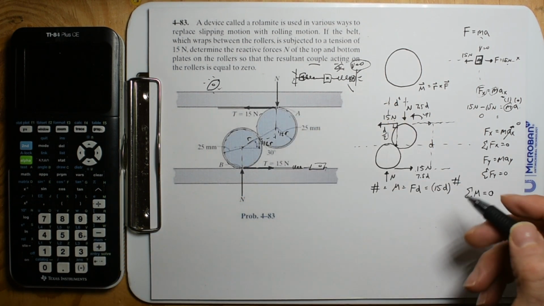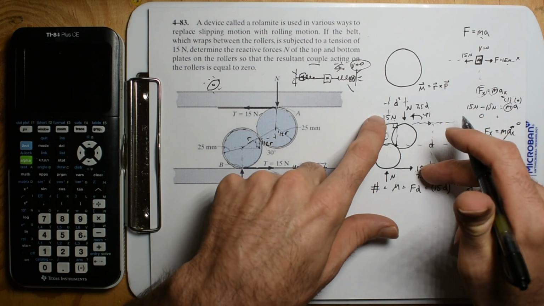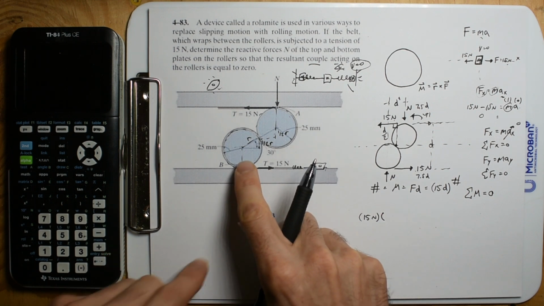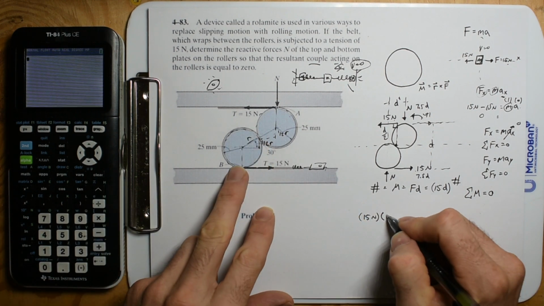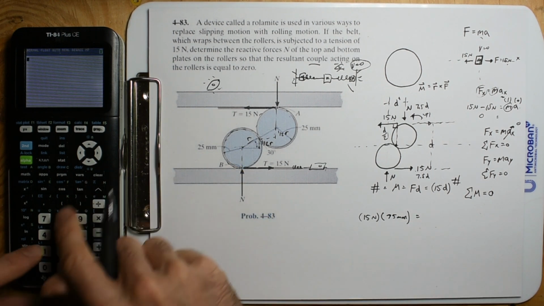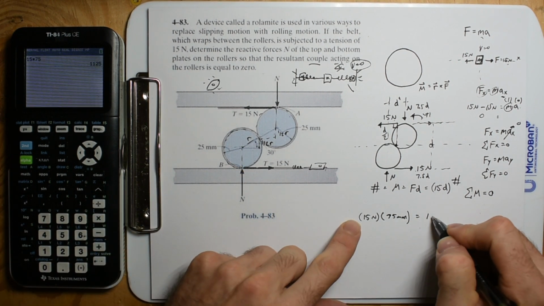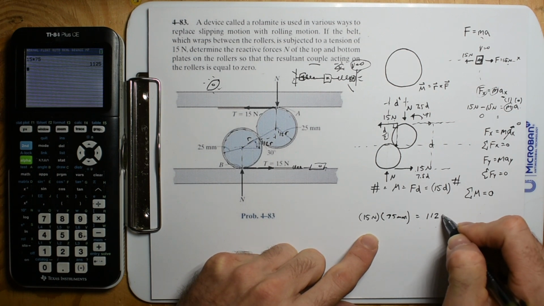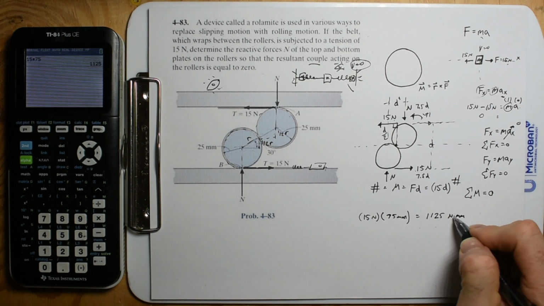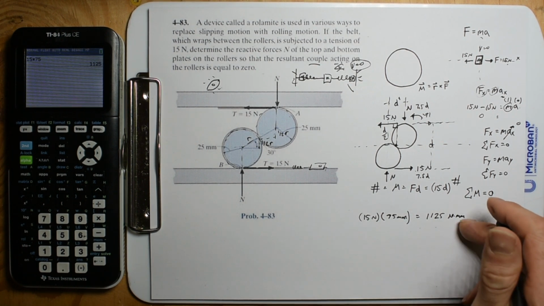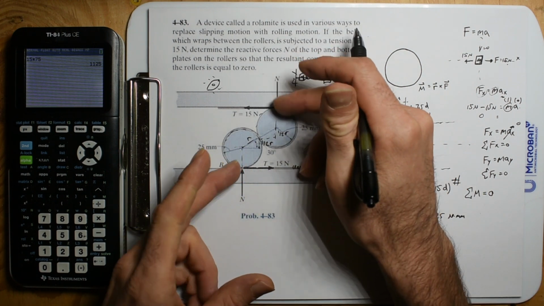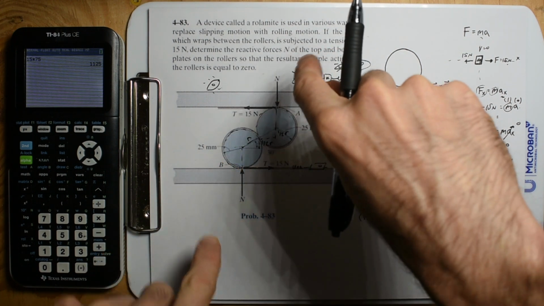So for this problem, the moment generated by these 15 newtons is going to be 15 newtons times the distance, which is 3 times the radius, so 75 millimeters. So we have 15 times 75, which is 1,125 newton millimeters. So that's a force times a distance. That's the moment there. And that has to be balanced by the normal forces causing it to spin the other direction.